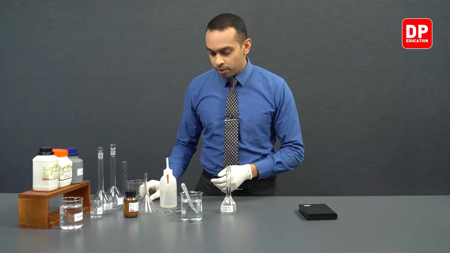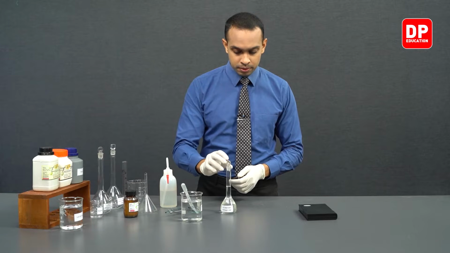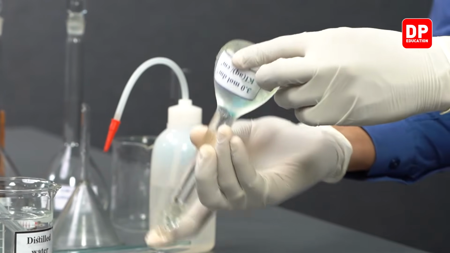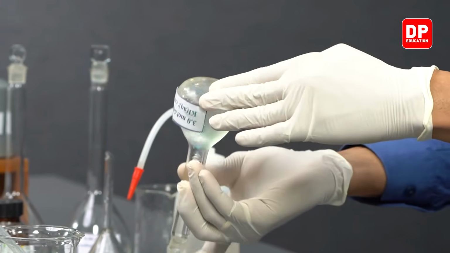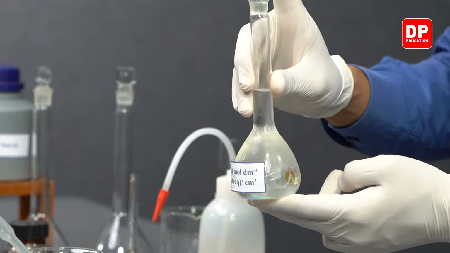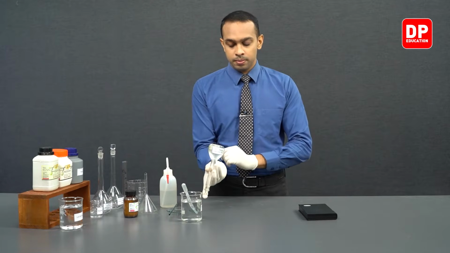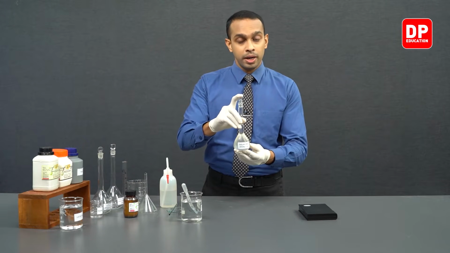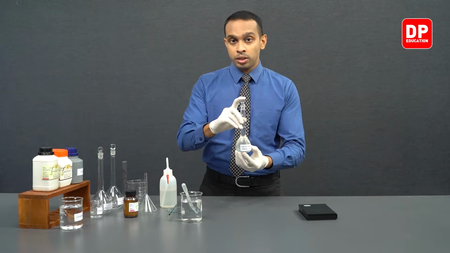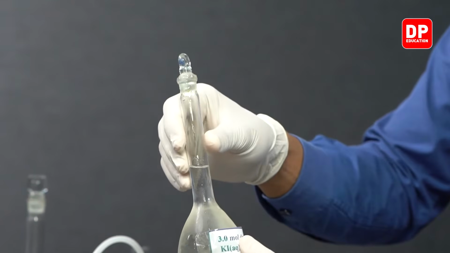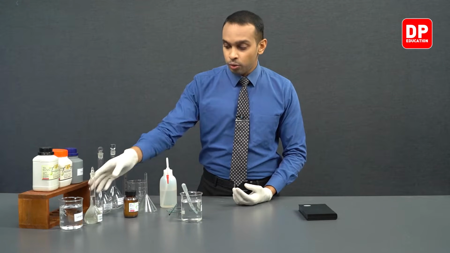Now students, we will place the stopper and close it tightly. After placing the stopper, you can turn it upside down a few times like so to make sure the solution is completely mixed. Now students, we have prepared a potassium iodide solution with 3.0 moles per decimeter cubed concentration. So we can set it aside, and now we can move on to the next solution.